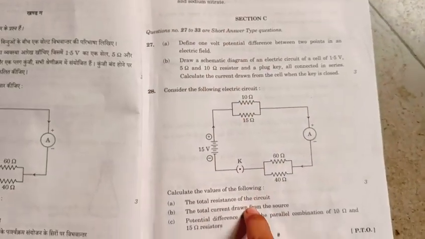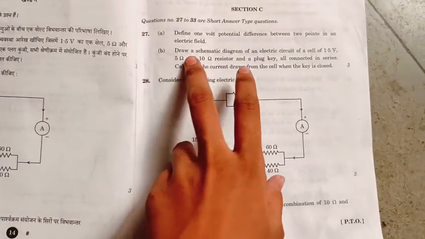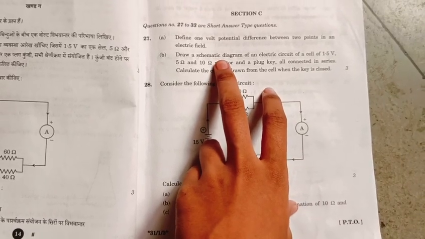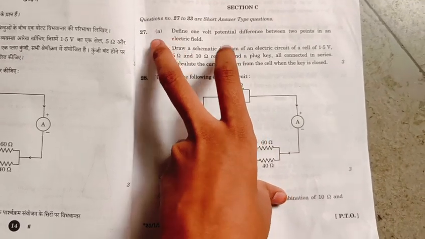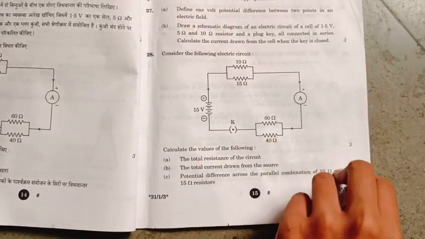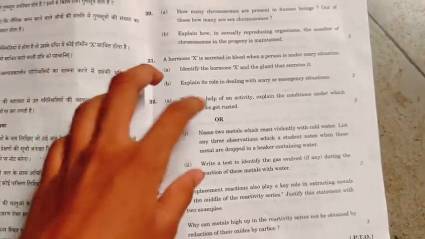Next is section C. Here we have to define 1 volt potential difference. We can define it as work done to move 1 coulomb of charge. So that will be answer for A. Fifth one is again numerical. 28th one is also numerical.